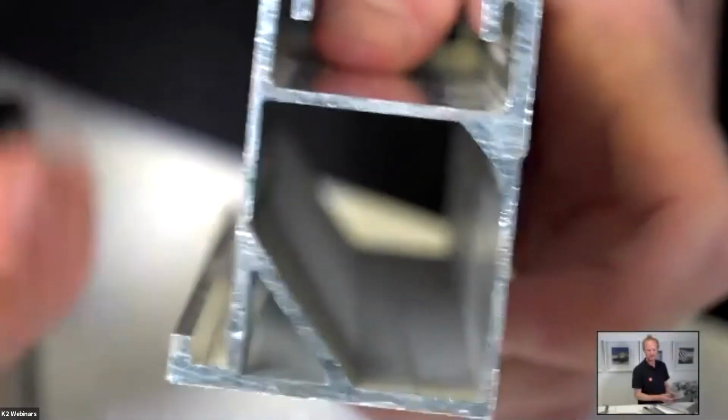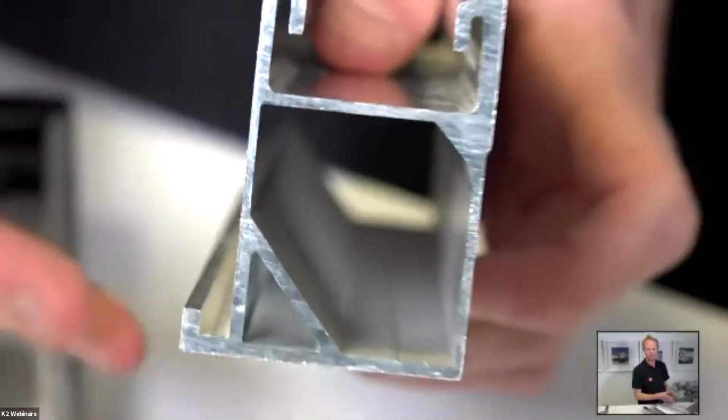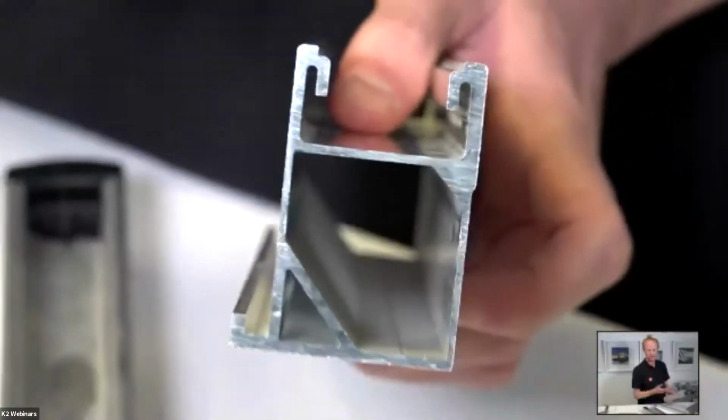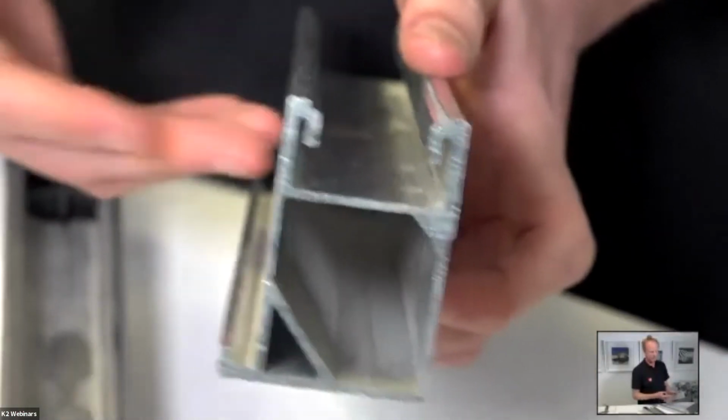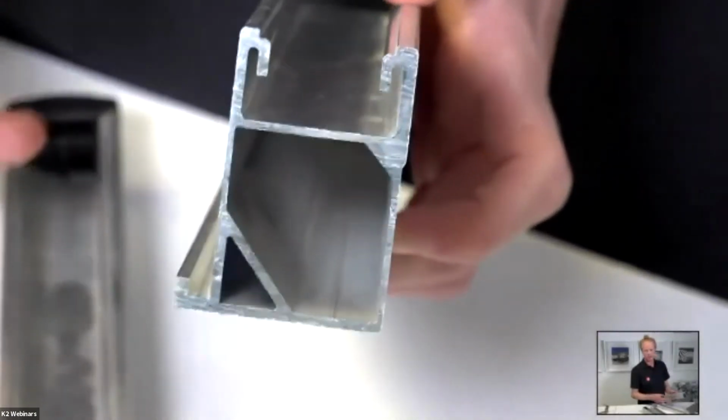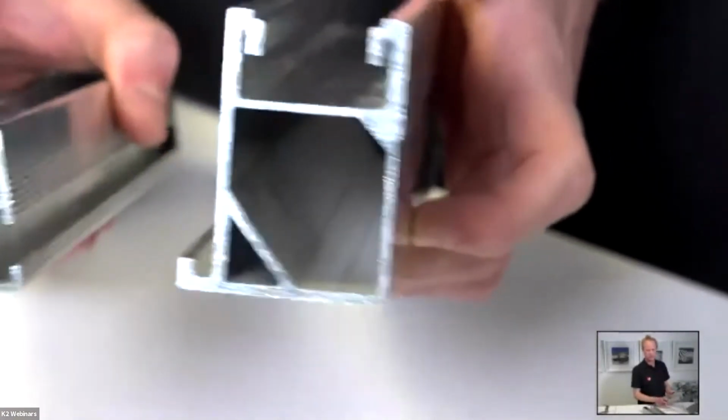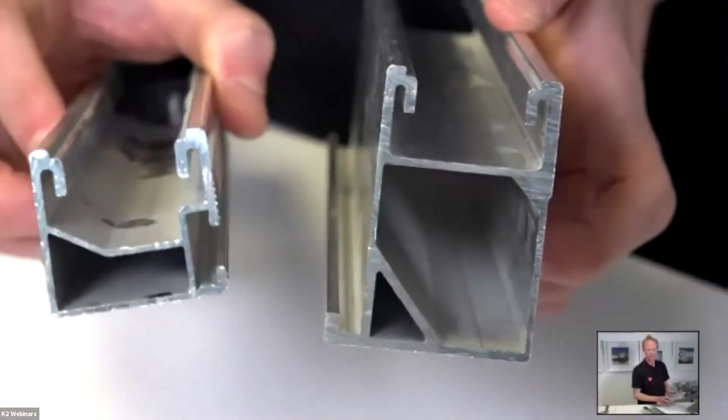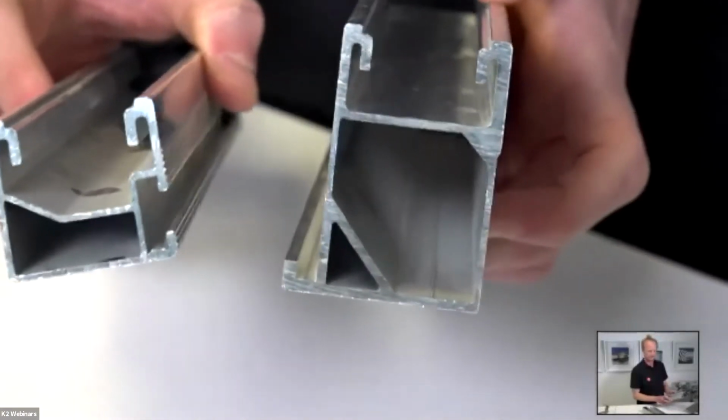And there is an added advantage. Sometimes you may want a little bit more height away from the roof, and the single rail 63 or the single rail 50, which is a middle between these two, could be used for that.